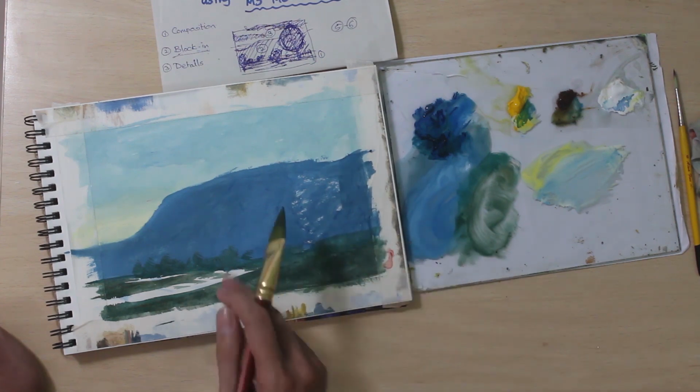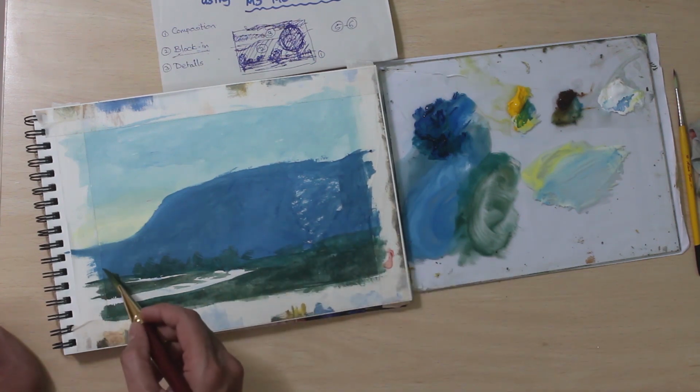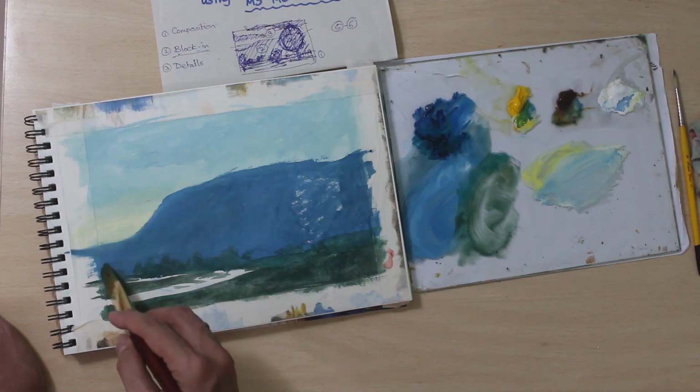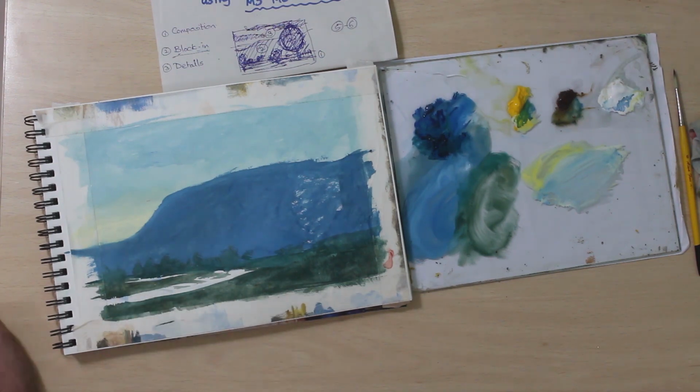This also makes this separation or the edge between the foreground or the ground and the mountain less important or less obvious.